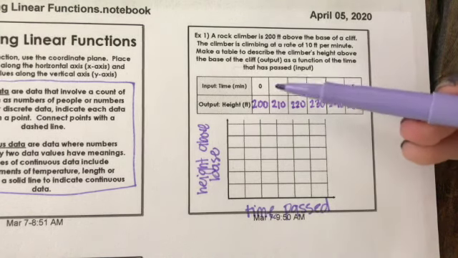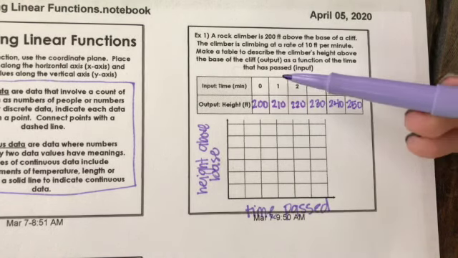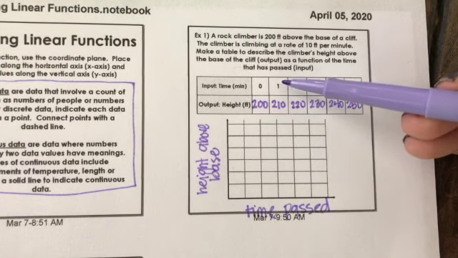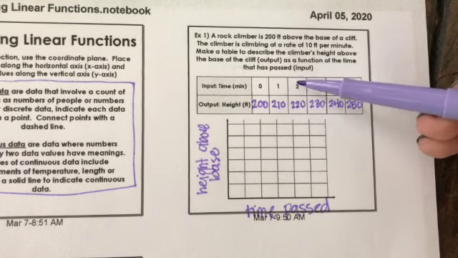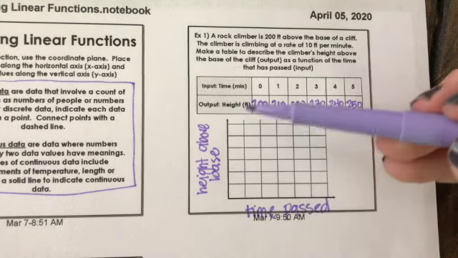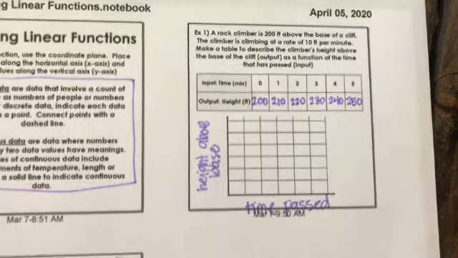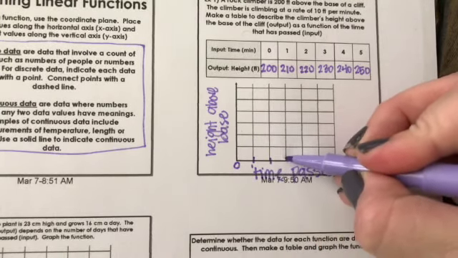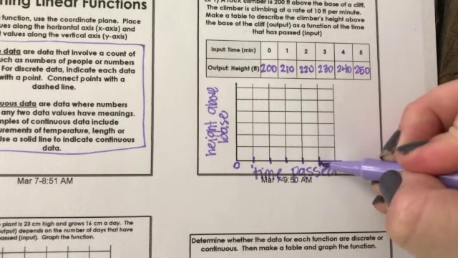So now we have all these input-output pairs, right? At minute 0, he was at 200 feet. At minute 1, 210. At 2, 220, and so on and so on. So we have to figure out how to put this in a graph. I'm going to put 0 here, 1, 2, 3, 4, 5 minutes.